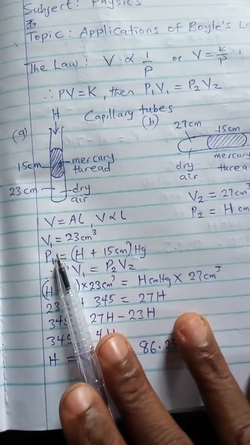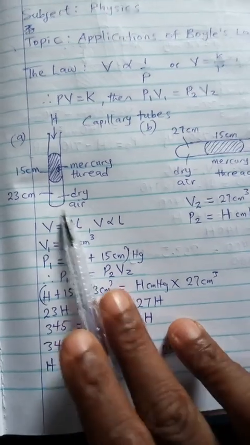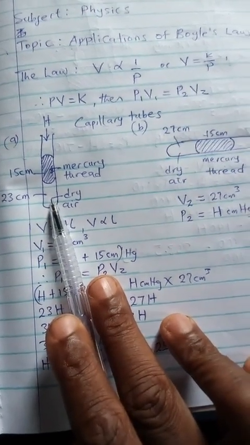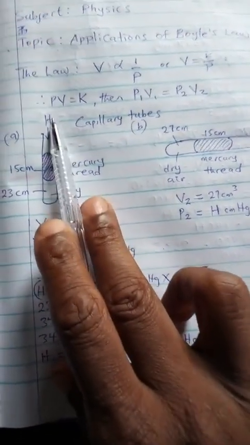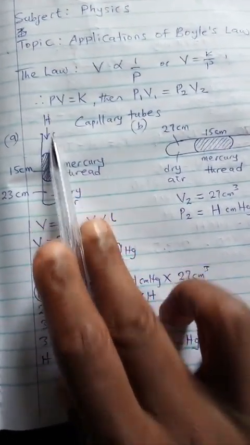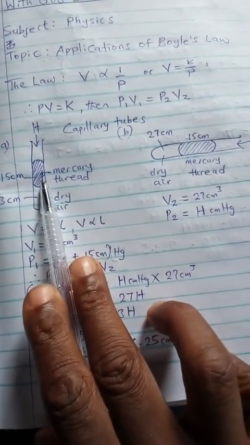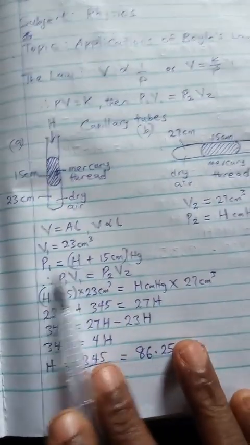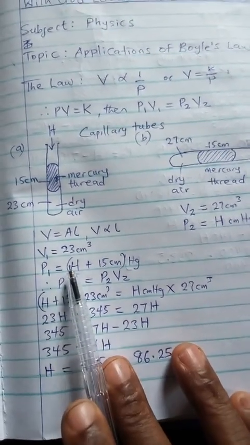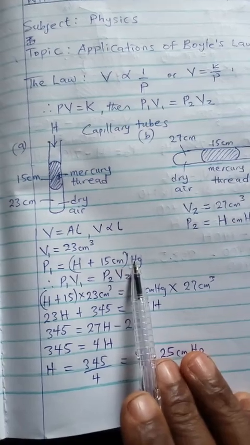Now, the pressure on this dry air, the P1, arises from two sources. It arises from the atmospheric pressure, which exerts its own pressure on the air. Then the weight of the mercury thread resting on the air also exerts pressure. So two things exert pressure on the air. The total pressure on the air is equal to H, the atmospheric pressure, plus 15 centimeter Hg.